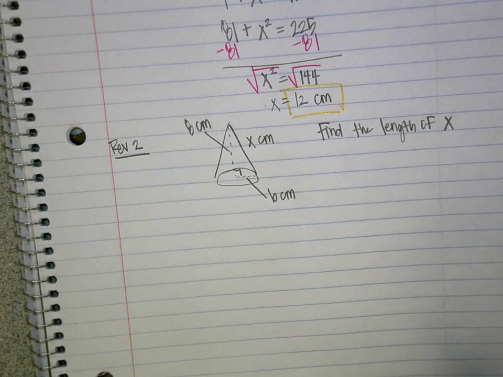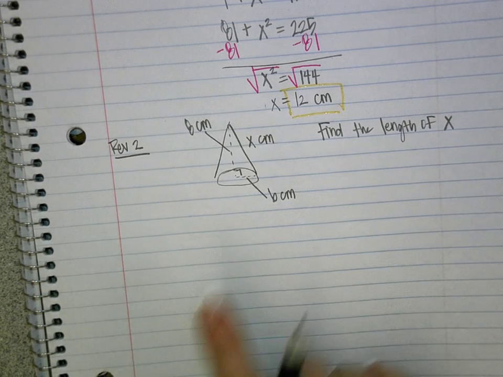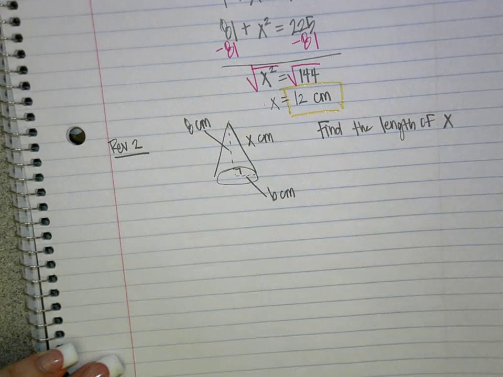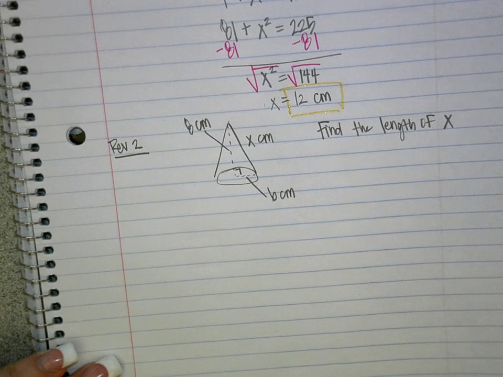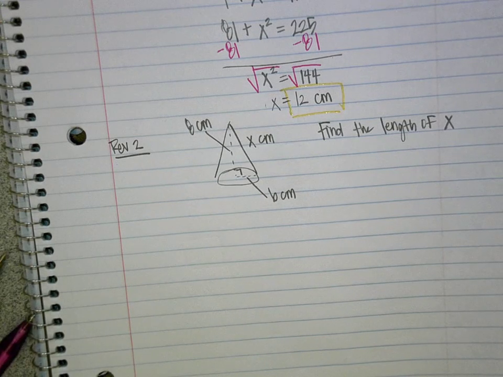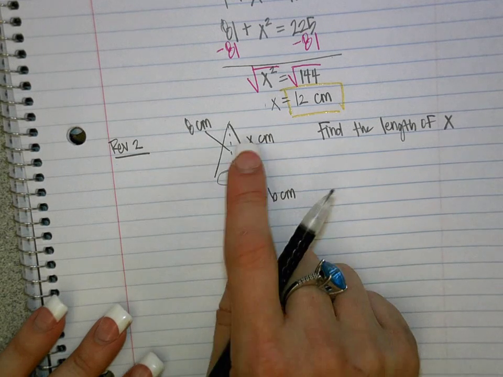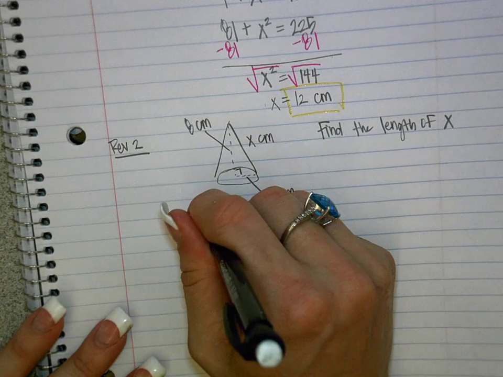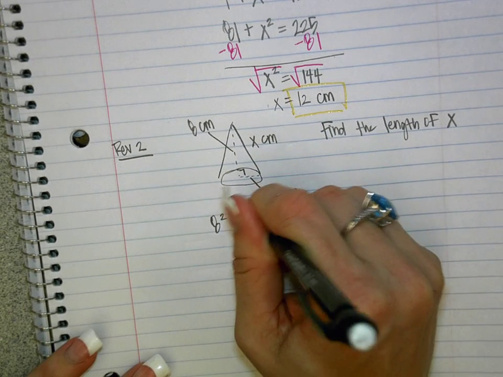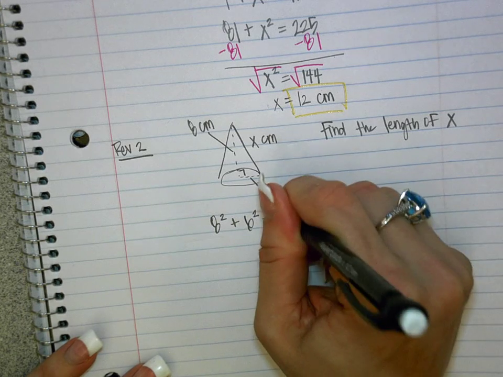Does this actually have anything to do with being a cone? Do I have to use any of those cylinder or cone formulas or anything like that? No. This is actually just a triangle basically. And this triangle, how would I find the length of x? Same thing we just did. A squared plus b squared equals c squared. So your a and b are always these sides. So a squared is 8 squared. B squared would be 6 squared. Is equal to, my side length is x squared.